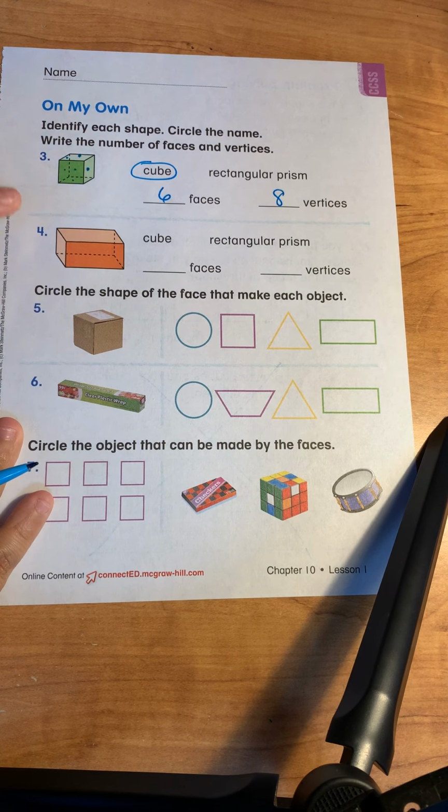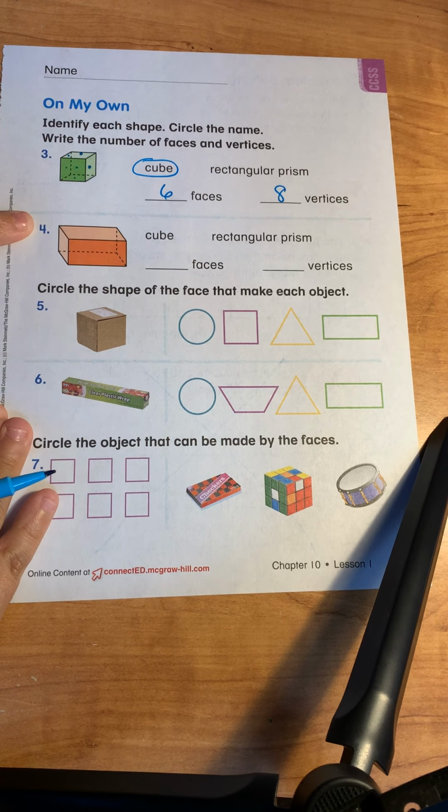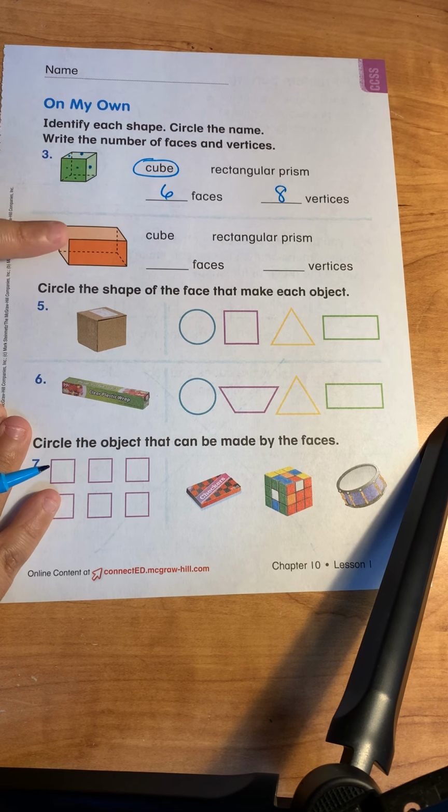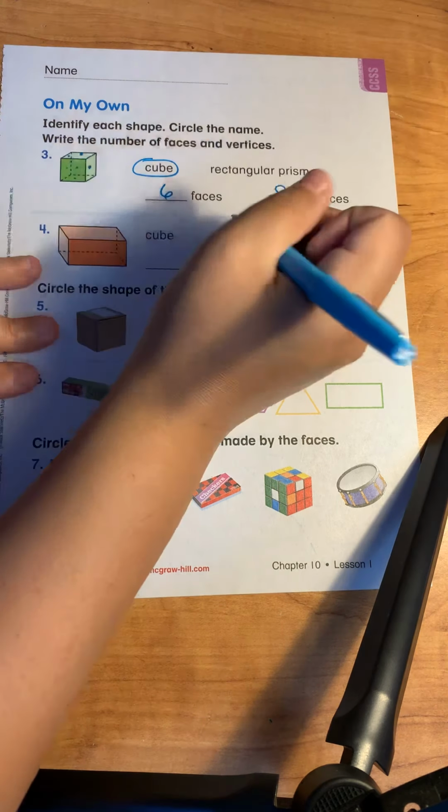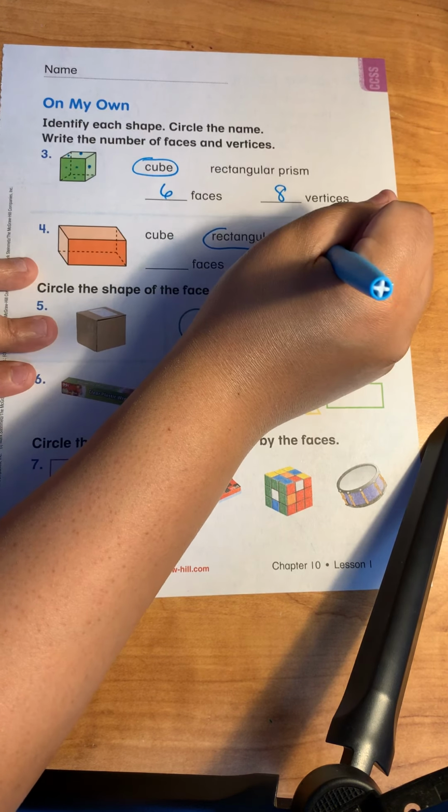Good job. Number 4. What kind of orange shape is this? Remember, these are 3-dimensional shapes. Okay, so what type of orange 3-dimensional shape is this one? Is it a cube or is it a rectangular prism? This is a rectangular prism.